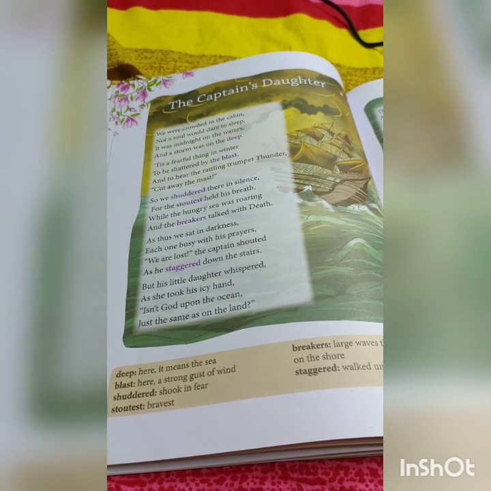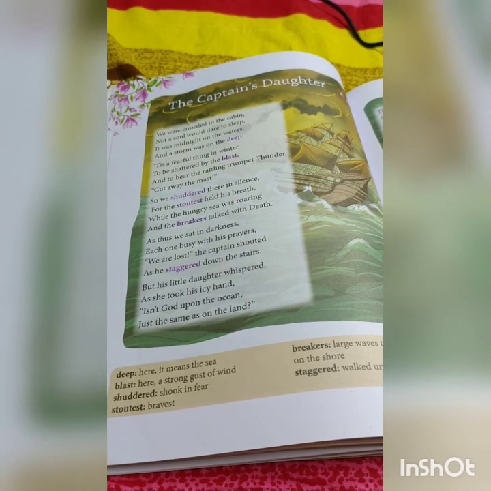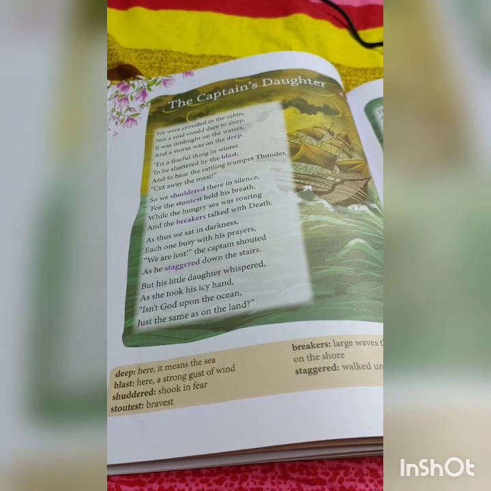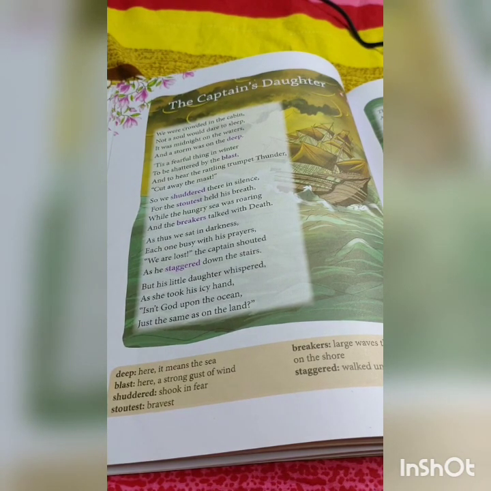Now, the next morning, see, I'm showing where it is written. And we anchored safe in harbor. We anchored means we landed safely in harbor. Harbor, you must be knowing, is where the ships get landed. So at that place only. And the morn was shining clear. Morn means morning time. So from this we can understand that the next day is the morning.